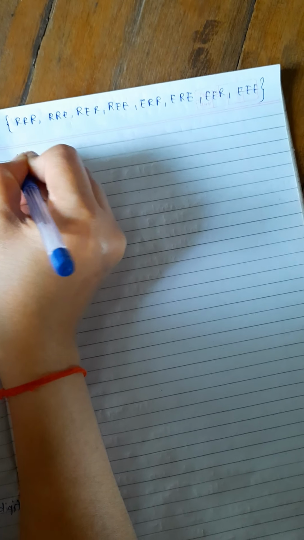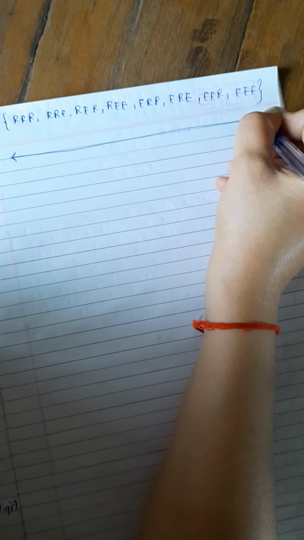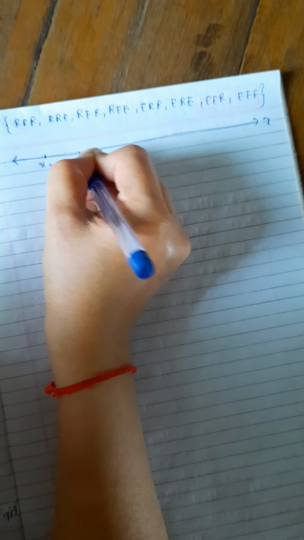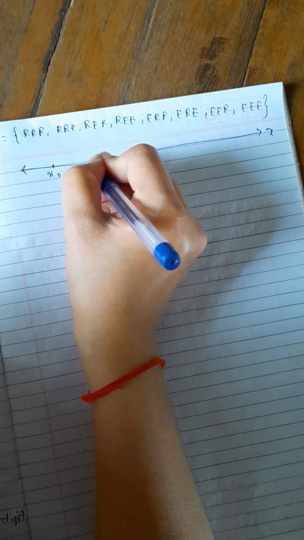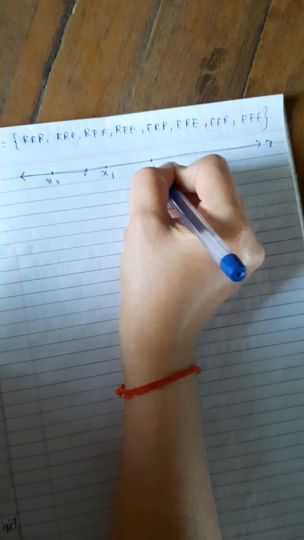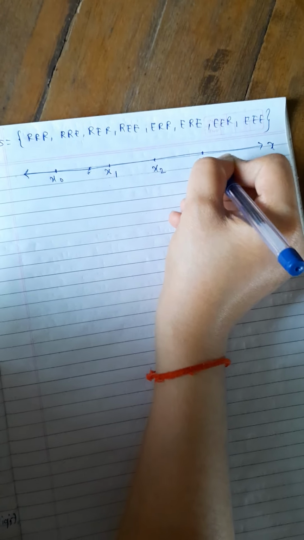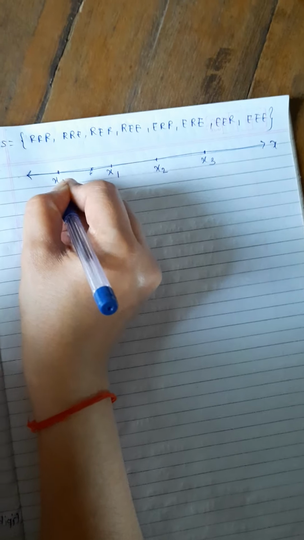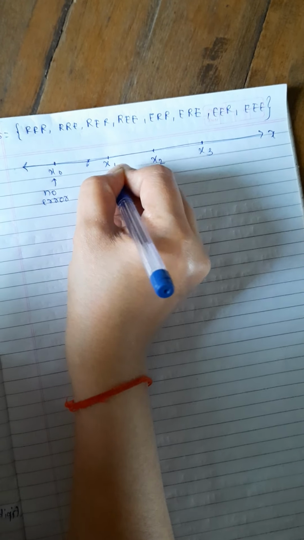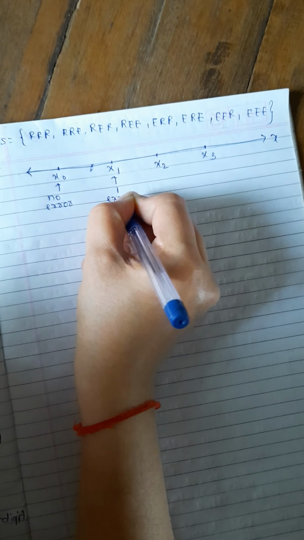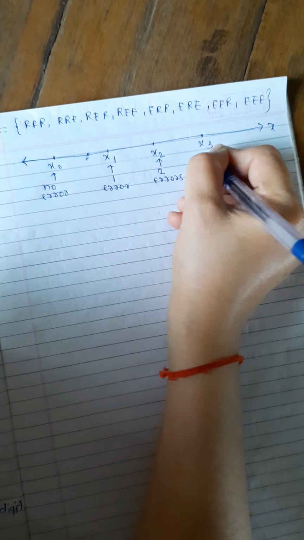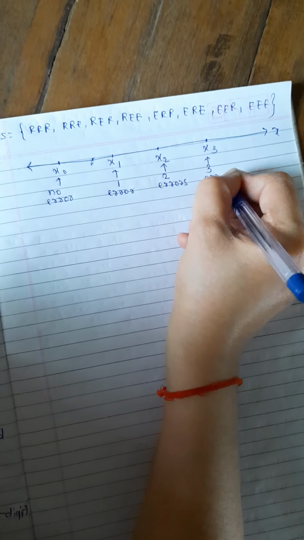So this point is x0, this point is x1, it is x2 and it is x3. So this point is no error. Here it is one error. Next here is two errors and here three errors.